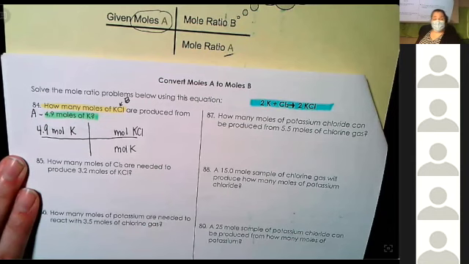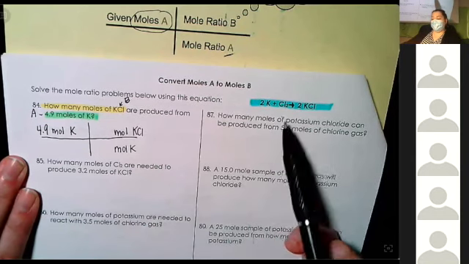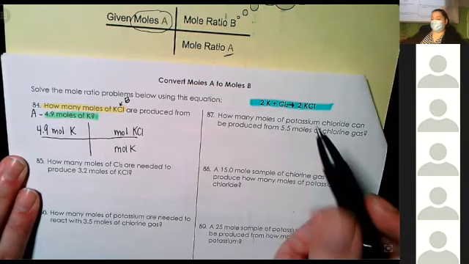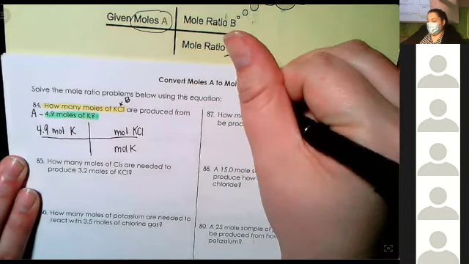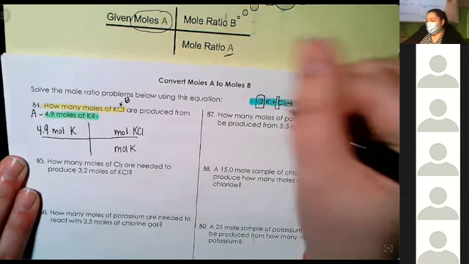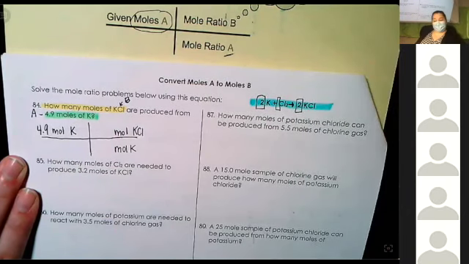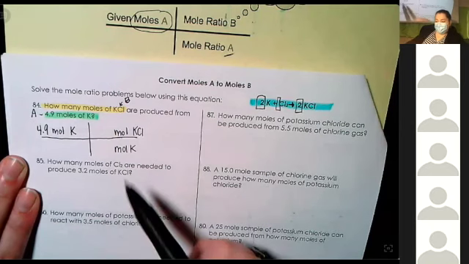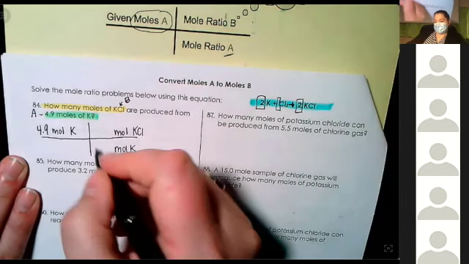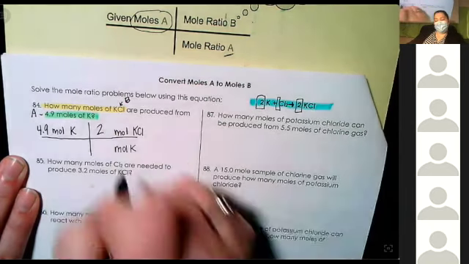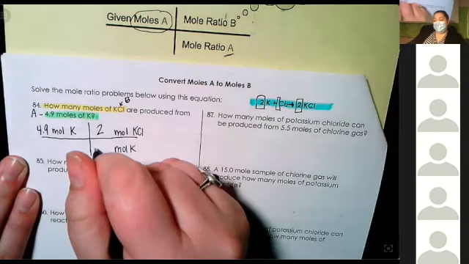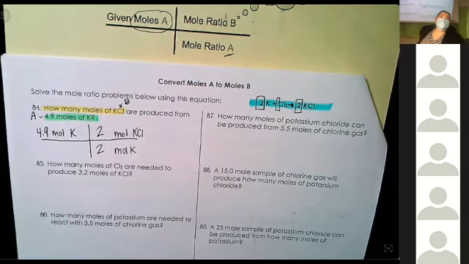All you have to do is look at your equation, just like we did. It's either going to be this number, or this number. So how many moles of KCl do we have in our equation? 2 of them. Good. And then moles of K? 2. What is 2 divided by 2? 1.